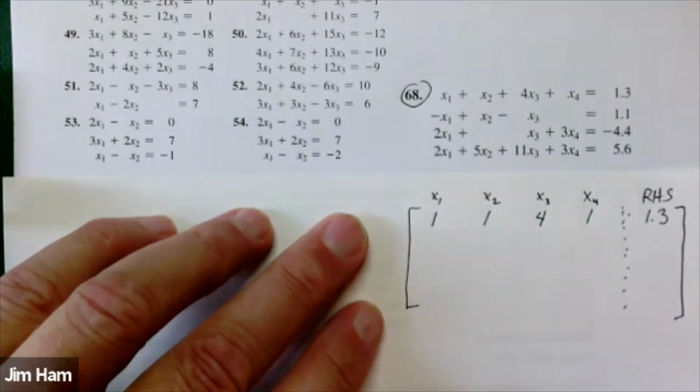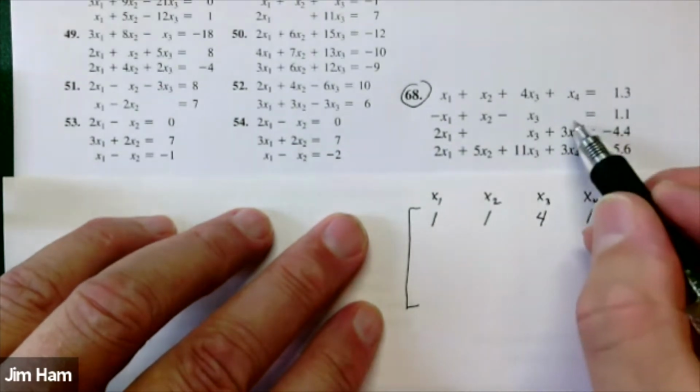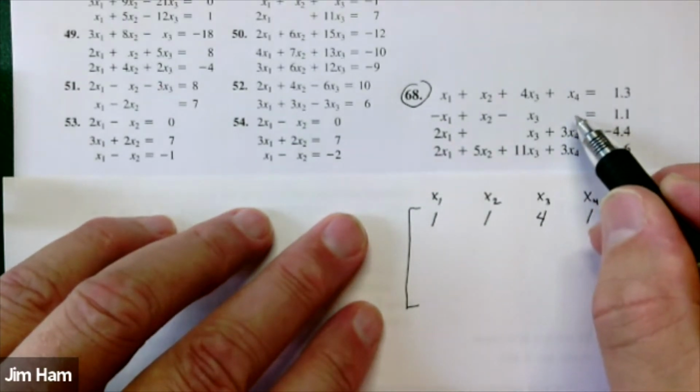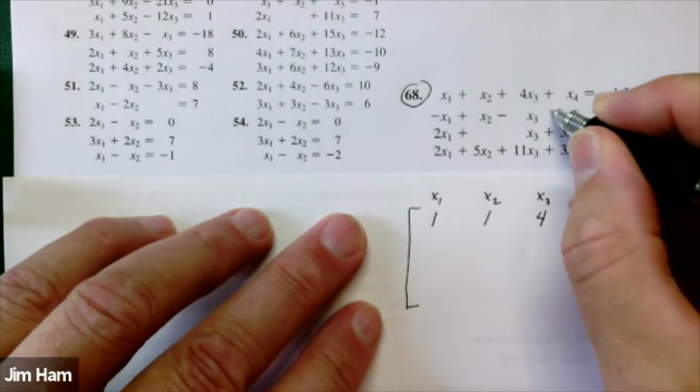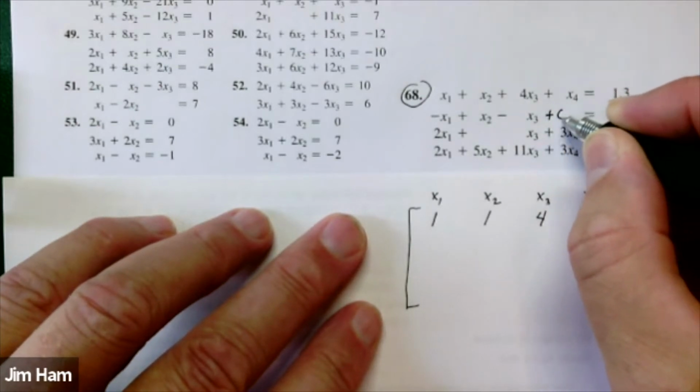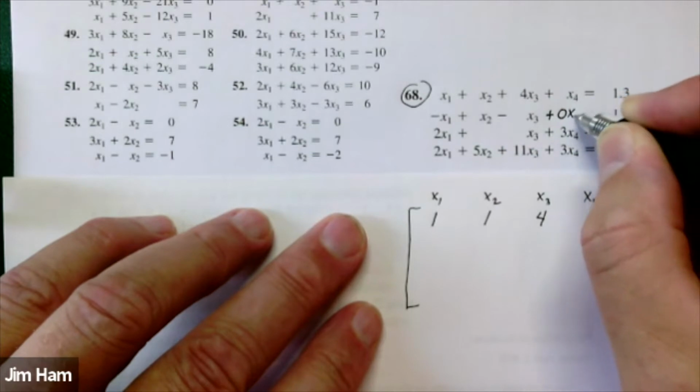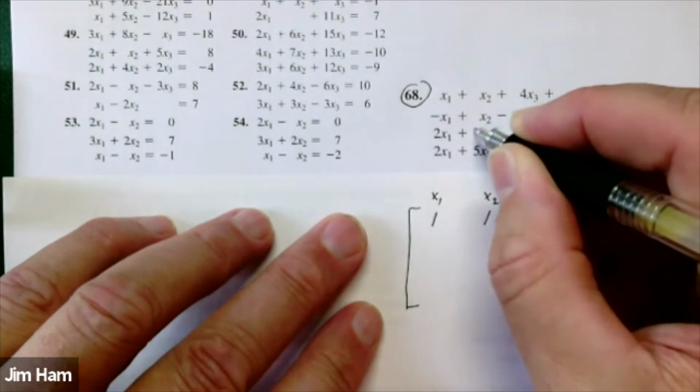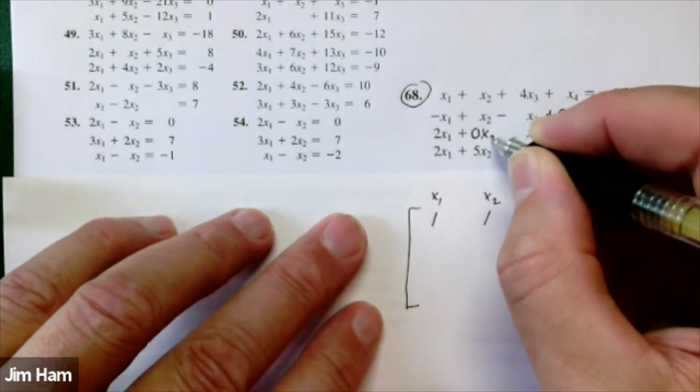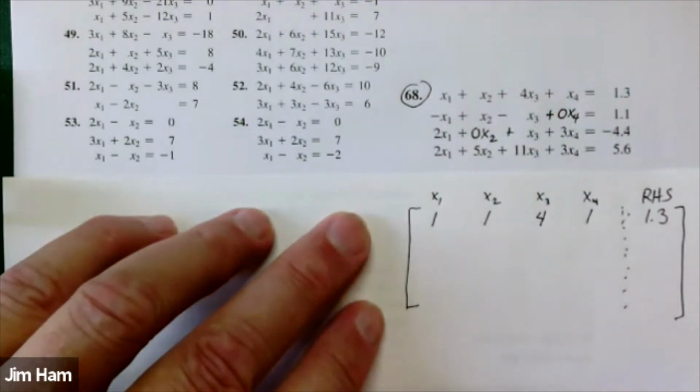Do the same. There is no x4 variable over here, so it's understood that it's actually 0x4. Same thing here, 0x2, because there's no x2 there. So remember to put those zeros in.